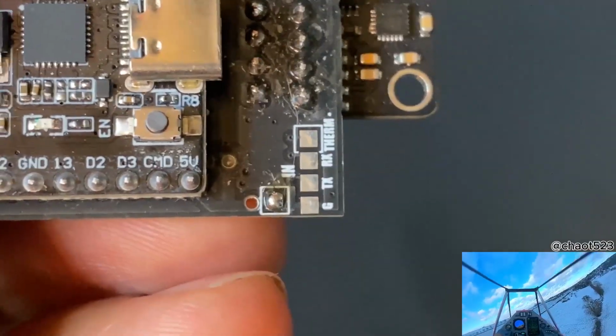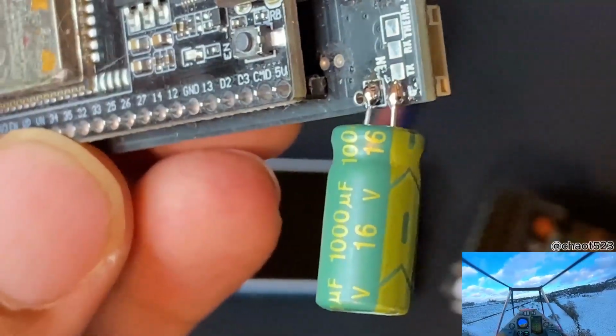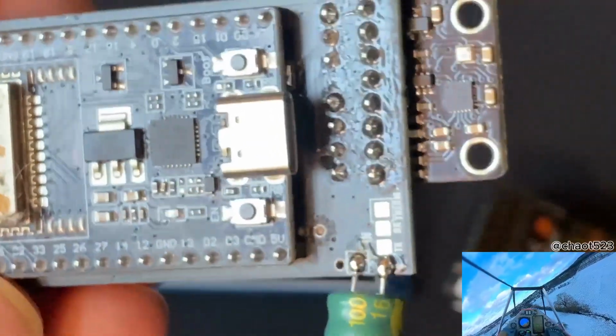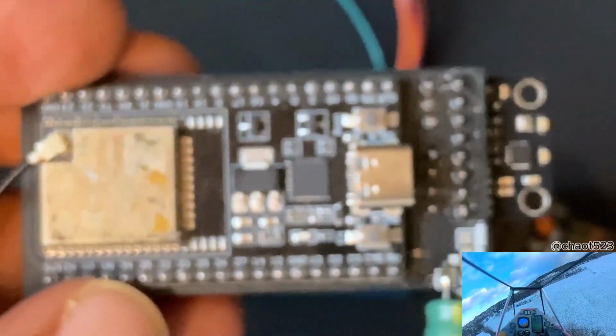Some things that can help alleviate this are capacitors. If you install a capacitor on the solder pad input on the back of the board, this can help level out the power fluctuations and solve any brownouts that may occur.